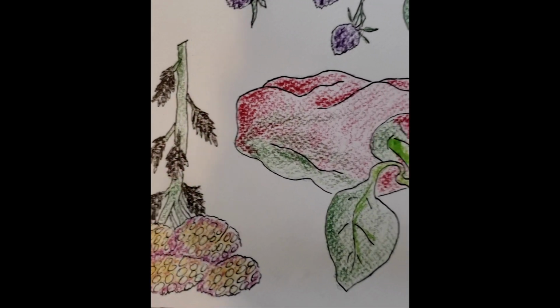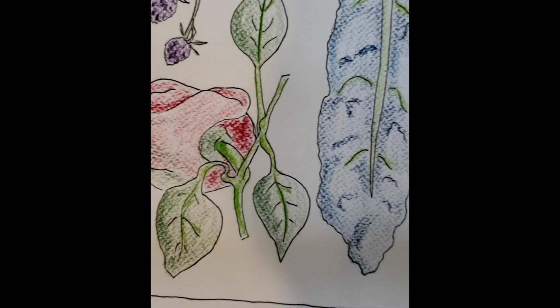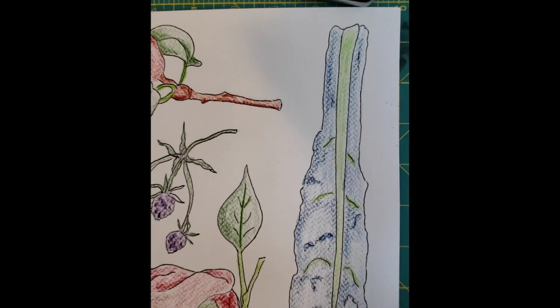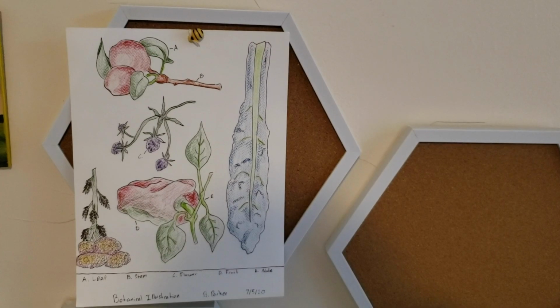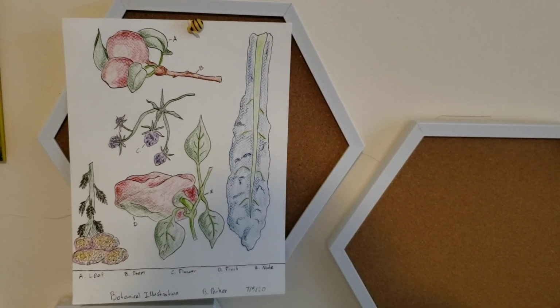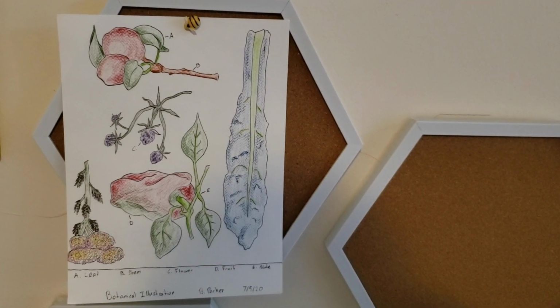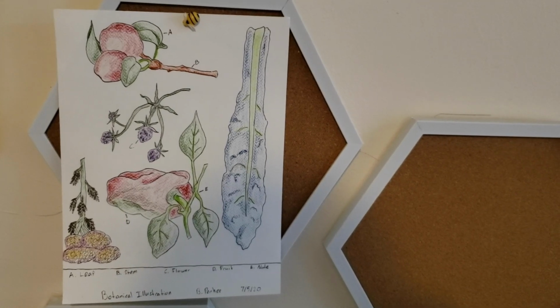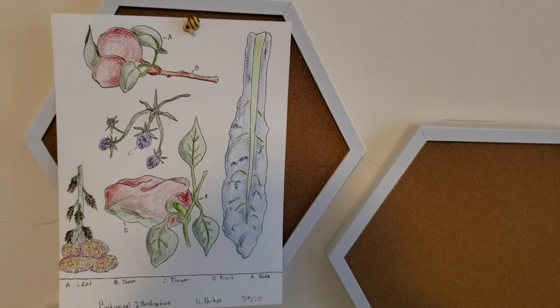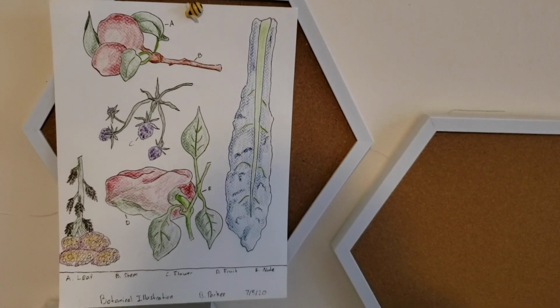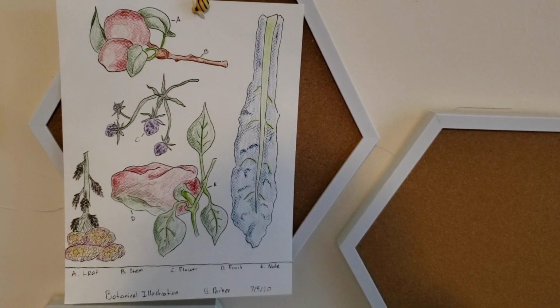Alright, that looks good. For our final step, we will be learning the names of some of the parts of the plants and labeling them on our drawings. There are 5 parts of the plant that we will be labeling today. Now, if you don't have a fruit or vegetable in your drawing, you can go ahead and skip fruit. However, if you do have it, let's go ahead and label it.